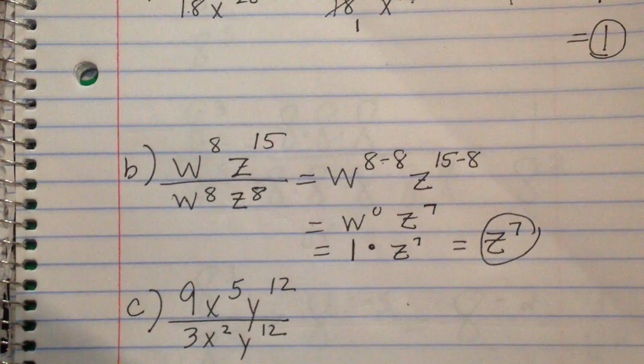Your next problem: 9 x to the 5th y to the 12th, divided by 3 x squared y to the 12th.